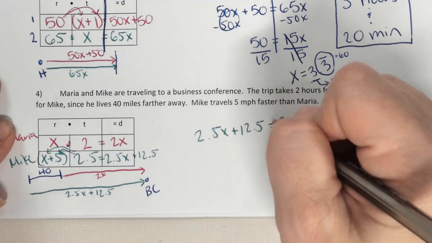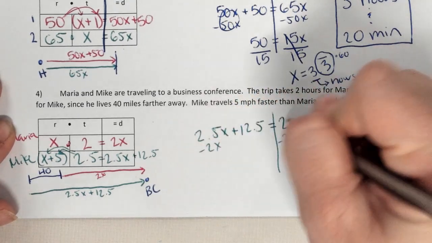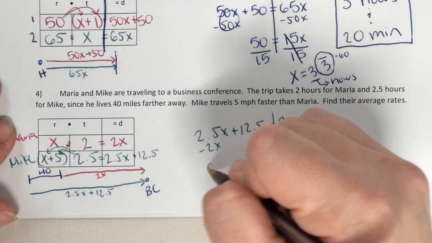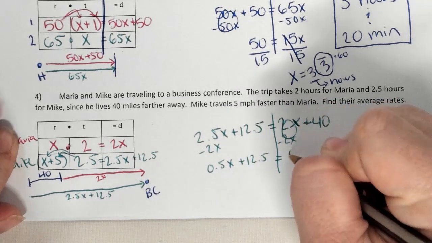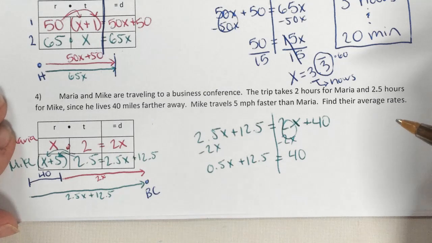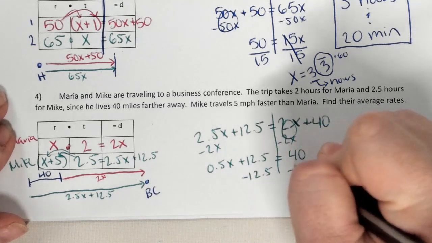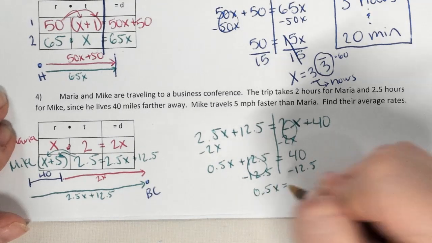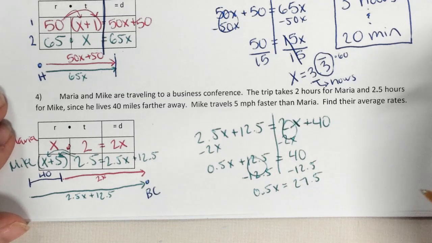How do I solve that? Minus 2x on both sides. If you move something else, that's okay. You'll have a negative, but you'll divide it out in a minute. So this gives me 0.5x plus 12.5 equals 40. Now what? So minus 12.5. And I get 0.5x equals what? 27.5.